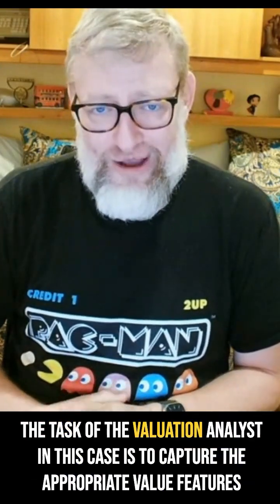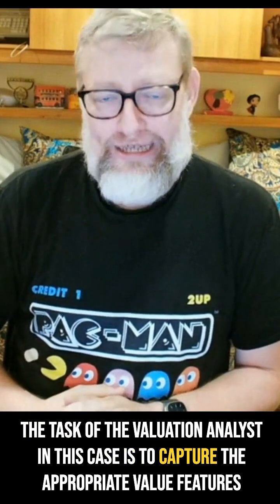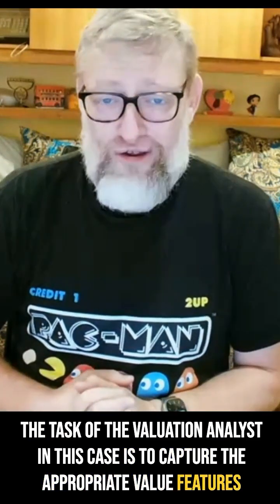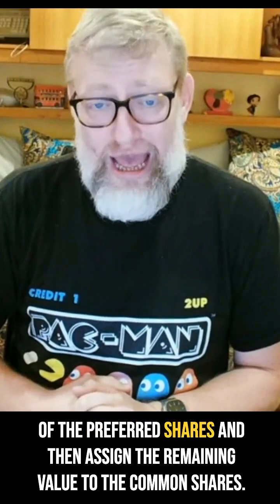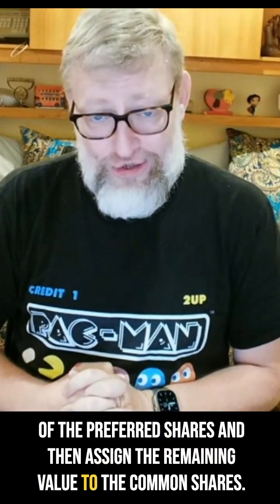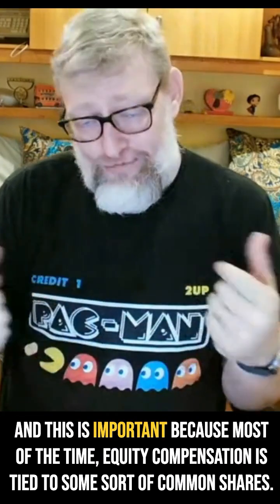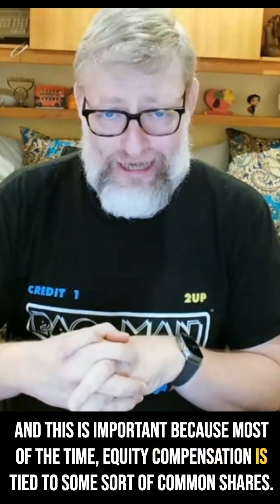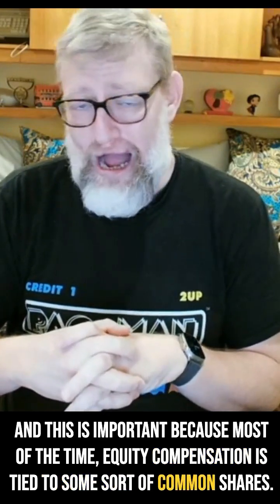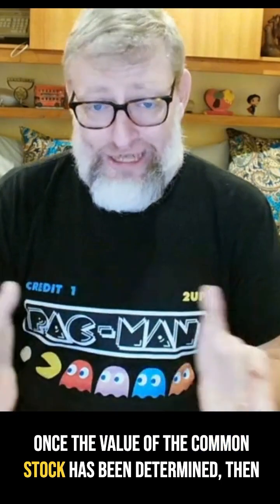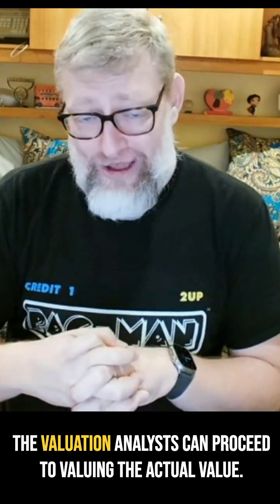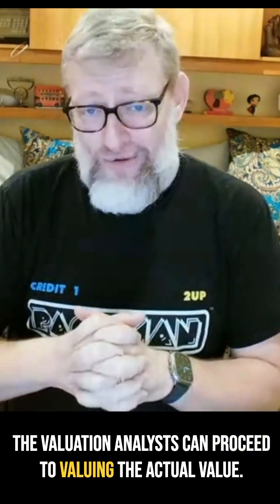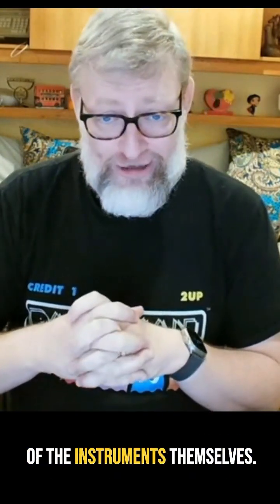The task of the valuation analyst in this case is to capture the appropriate value features of the preferred shares and then assign the remaining value to the common shares. And this is important because most of the time, equity compensation is tied to some sort of common shares. Once the value of the common stock has been determined, then the valuation analyst can proceed to valuing the actual value of the instruments themselves.